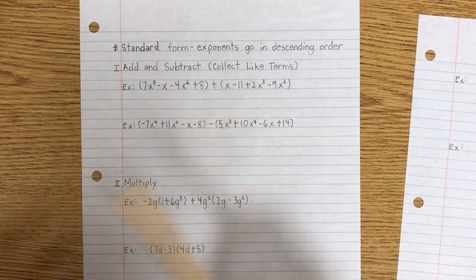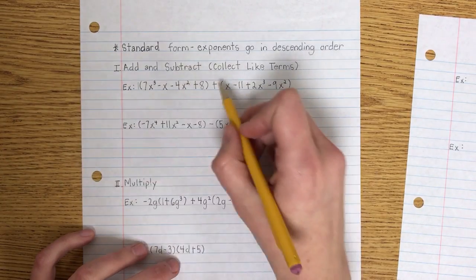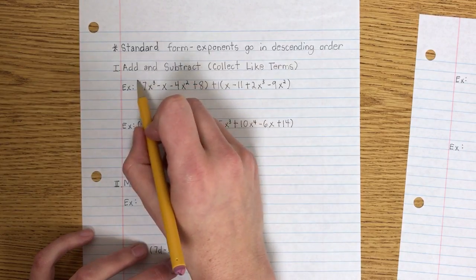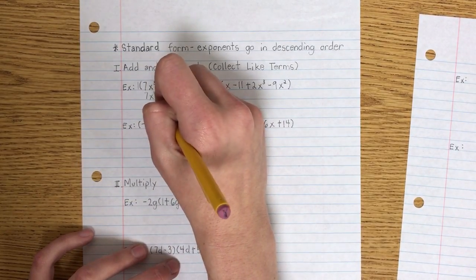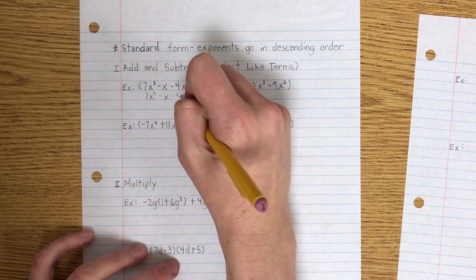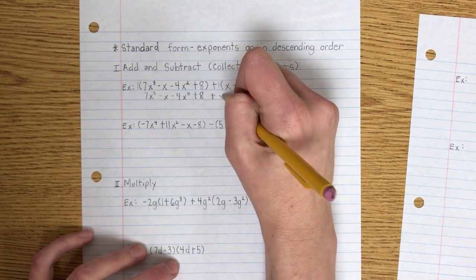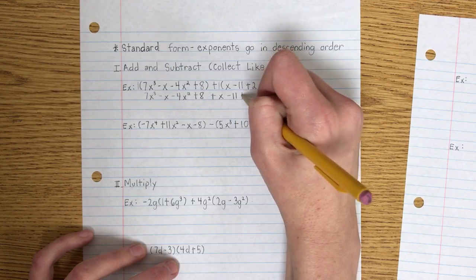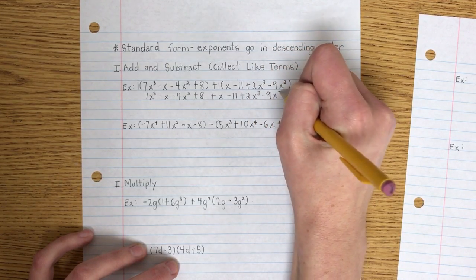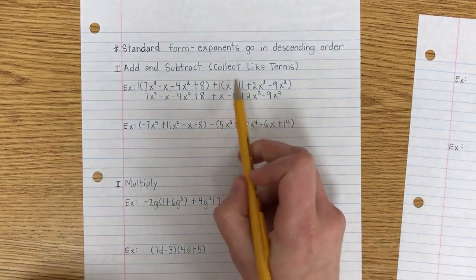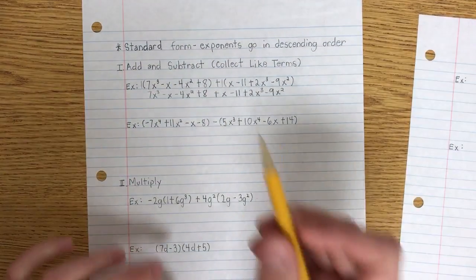So here I've got addition on this one. What you're going to do, there's an implied 1 out in front, there's an implied 1 out in front. Distributing the 1 through doesn't affect any of these things. So this would be 7x cubed minus x minus 4x squared plus 8 plus x minus 11 plus 2x cubed minus 9x squared. Okay, nothing has changed. Multiplying all of these by 1 doesn't change anything. Then you're going to go ahead and collect your like terms.